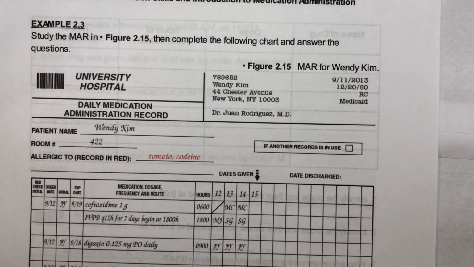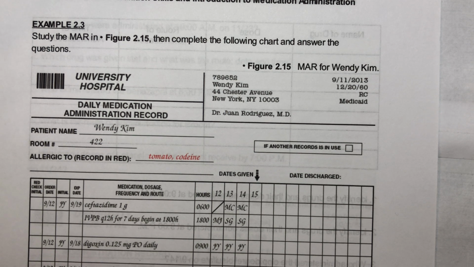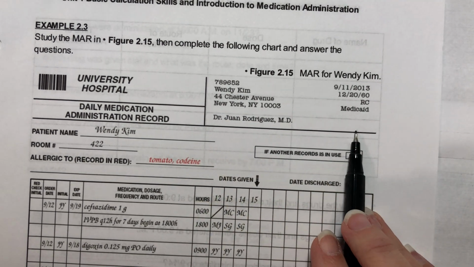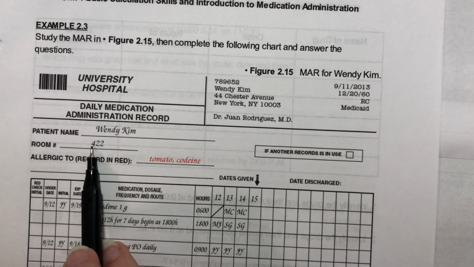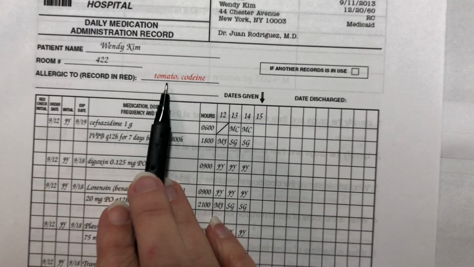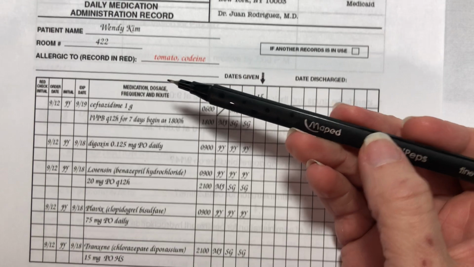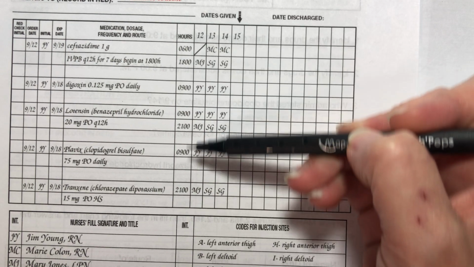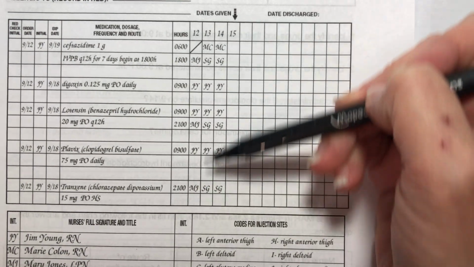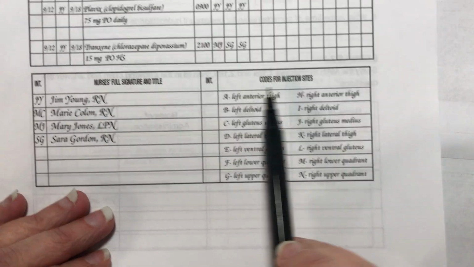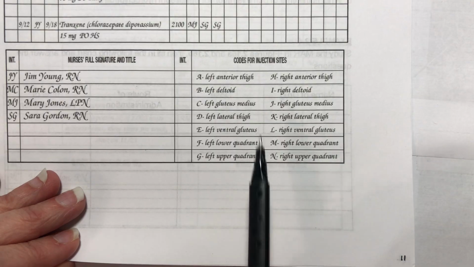This is an MAR, which means a medical administration record. Basically it has information about the patient: what room they're in, allergies right here. Here are your drugs with their individual information. This indicates when the drug was given, and the initials tell you who gave it, and the initials correspond to the names down here. And then there are codes for injection sites.